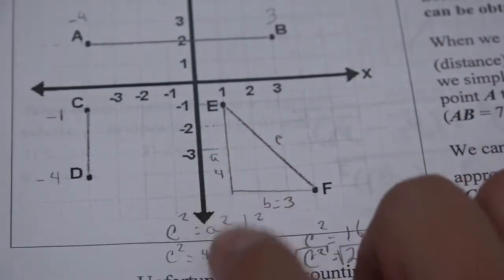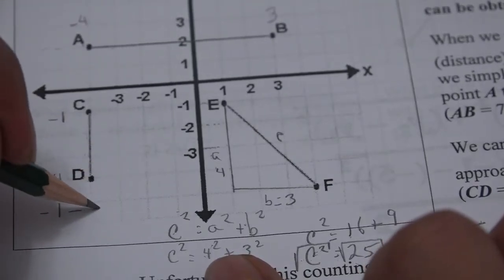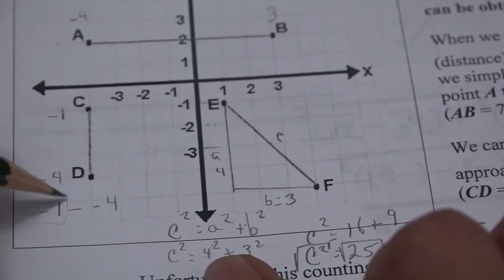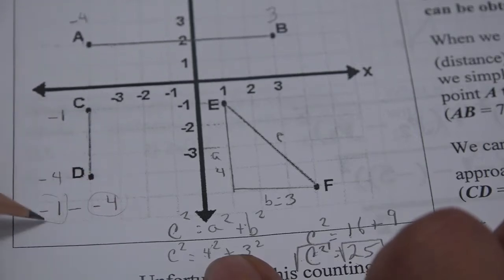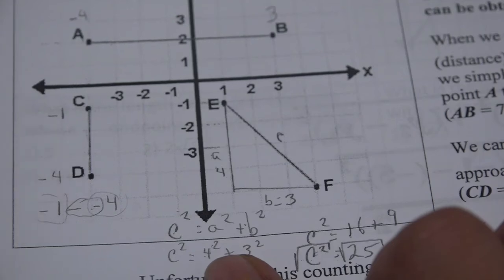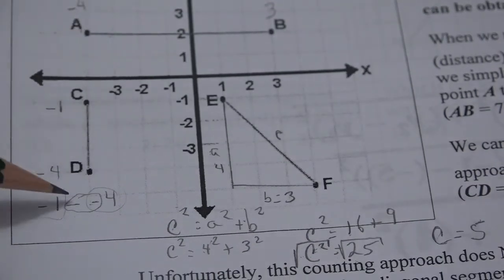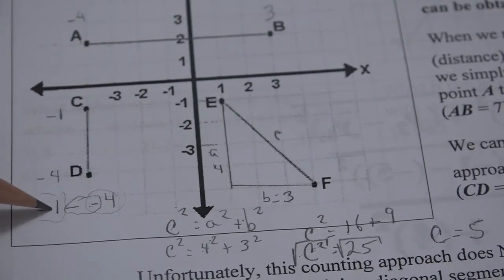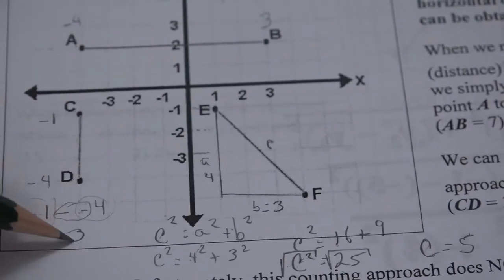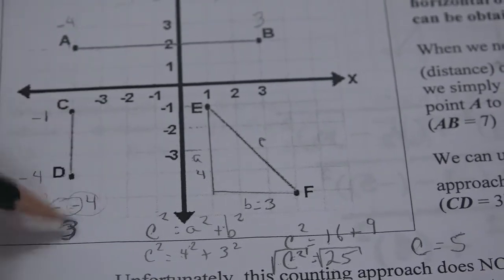So -1 minus -4, the difference in coordinates. Remember what I said about having two signs? Just multiply them and you get the resulting sign. So negative times negative is positive. -1 plus 4 is 3. In this case, the 3 is positive, so I don't need to take the absolute value.